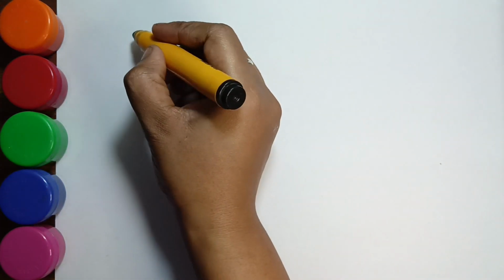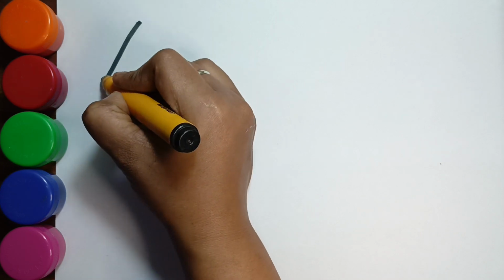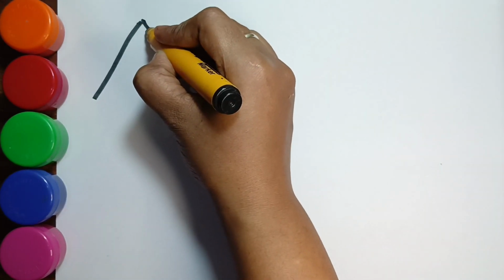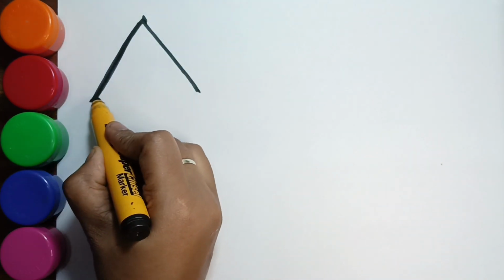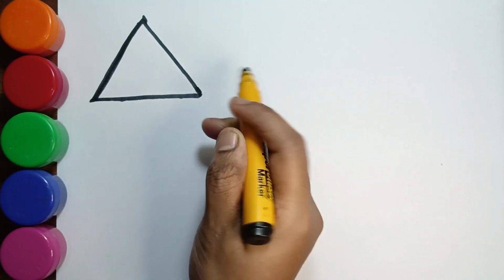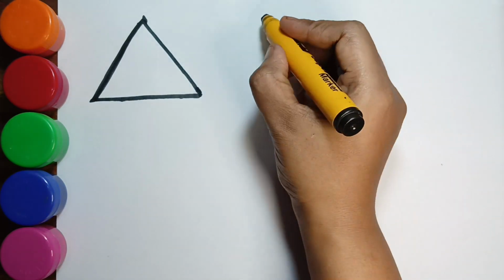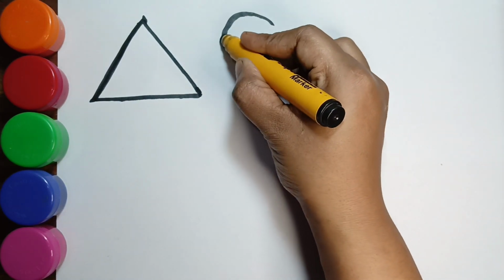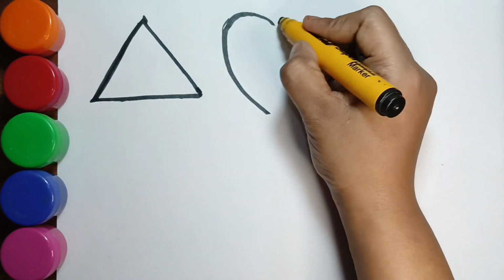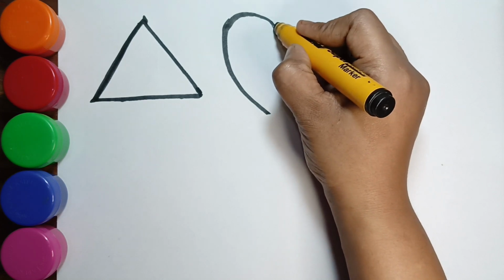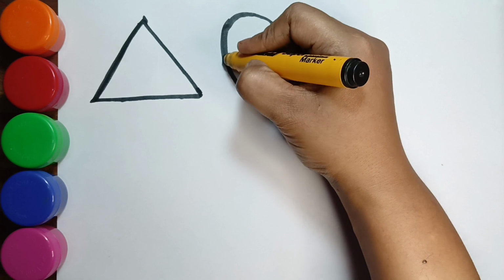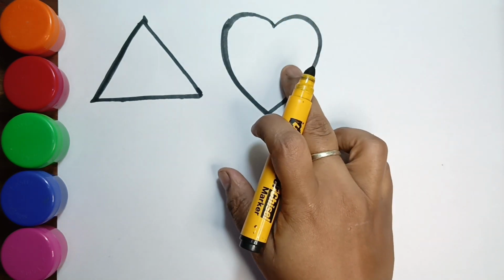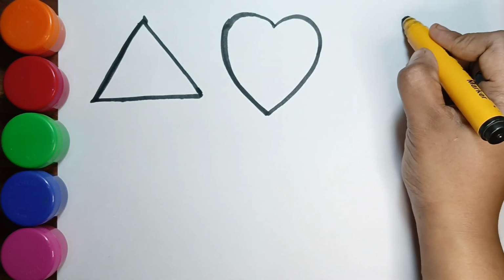Now let's make the shapes. Can you guess what shape is this? It's a triangle. Next one. Do you know the name of this shape? Yeah, this is a heart.